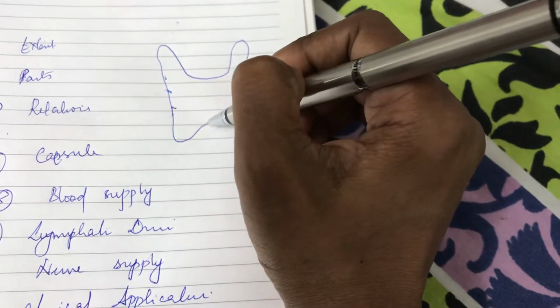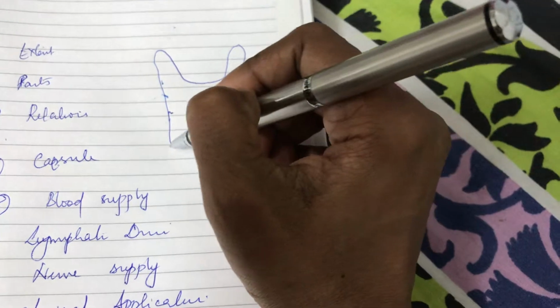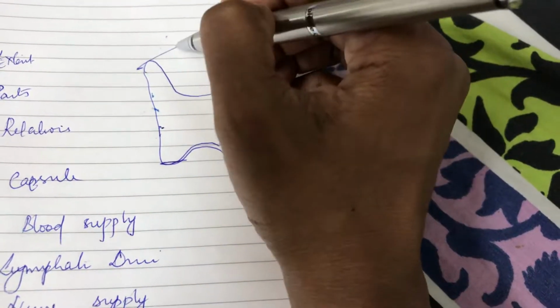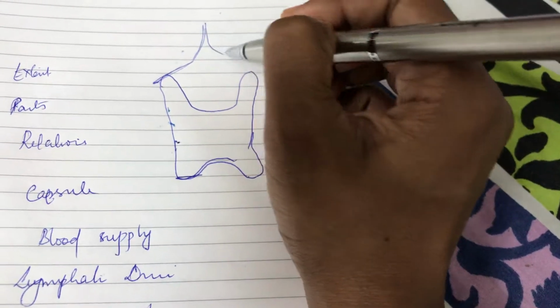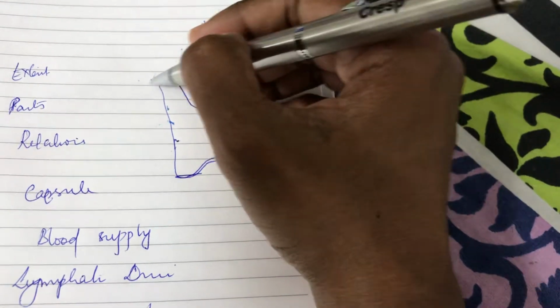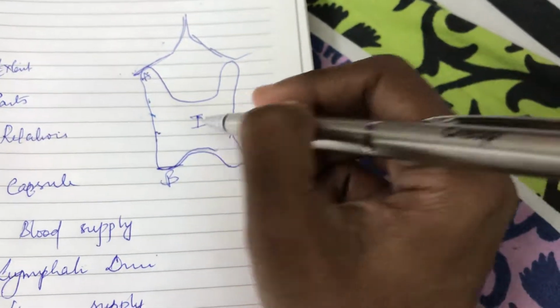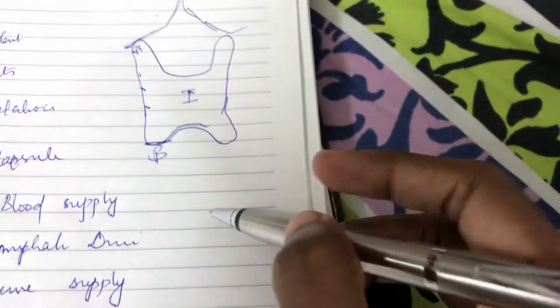Look at this, the base, and here is the base. Understood? So like this I have drawn. This is the apex of the thyroid gland, and this is your thyroid cartilage. This is your Adam's apple. So this one is the apex, and this is the base, and the middle one is the isthmus of the thyroid gland. Before going into this thyroid gland proper, a small embryology for your understanding purpose.